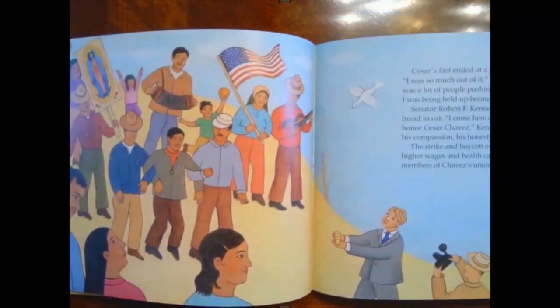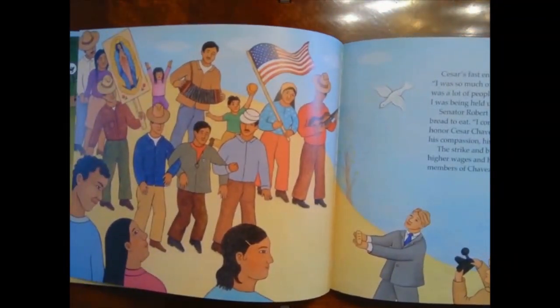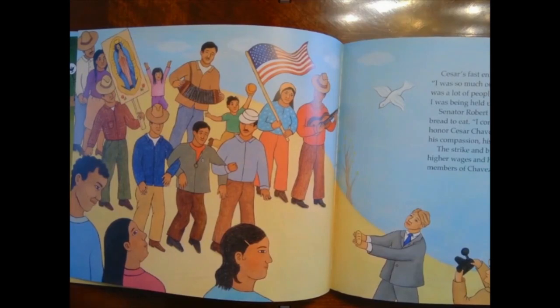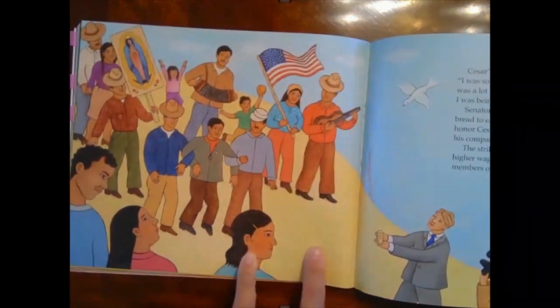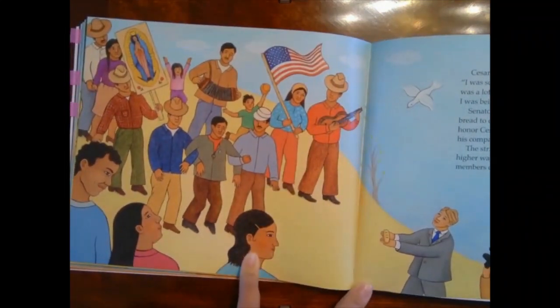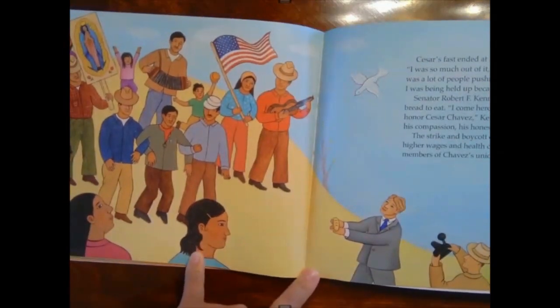Cesar's fast ended at a public mass and celebration. "I was so much out of it," Chavez said later. "All I felt was a lot of people pushing and trying to get closer. I was being held up because my legs were so weak from not eating for that long." Senator Robert F. Kennedy gave Chavez a piece of bread to eat.